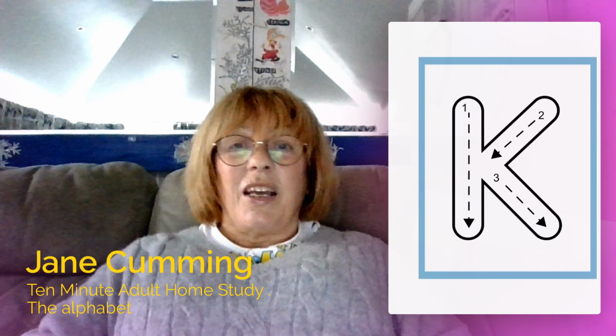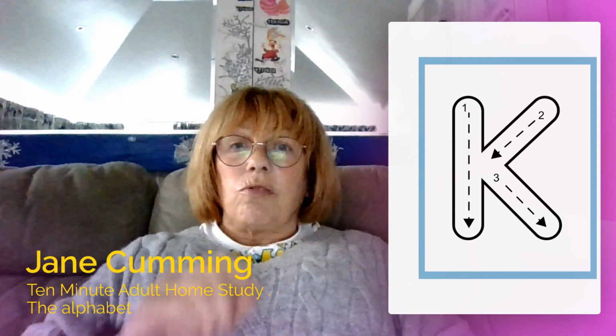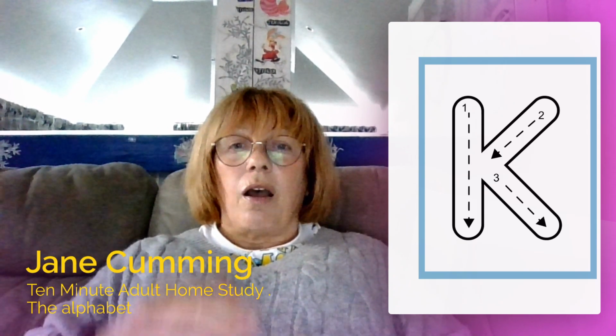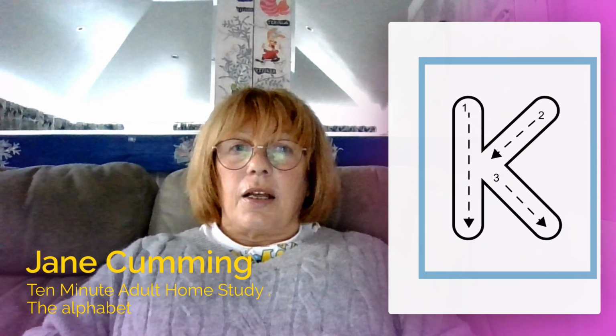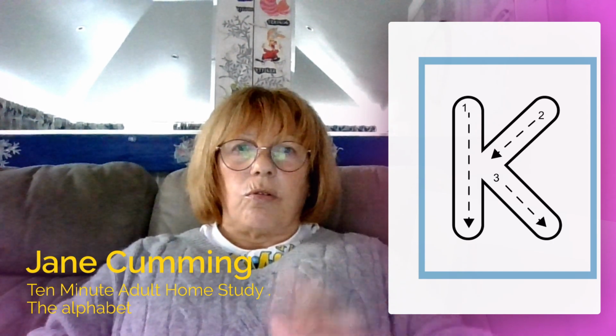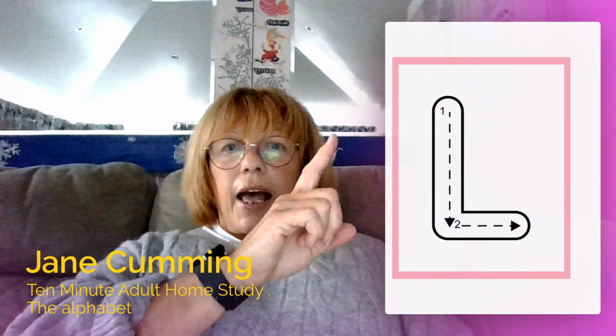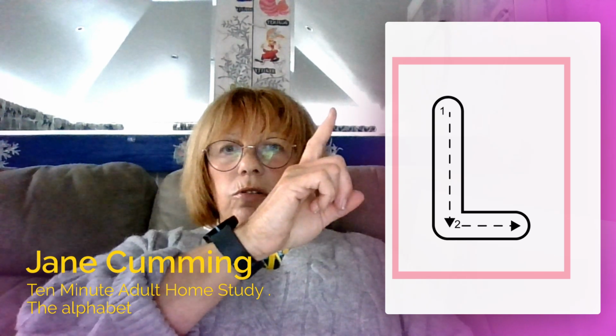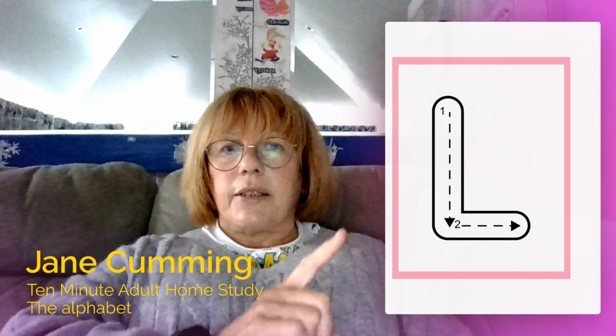Without taking my pen off. It doesn't matter as long as you're thinking about how you form the letter, what the letter name or long sound is, and how you write it down so it looks like this letter K here. And now we have the letter L.